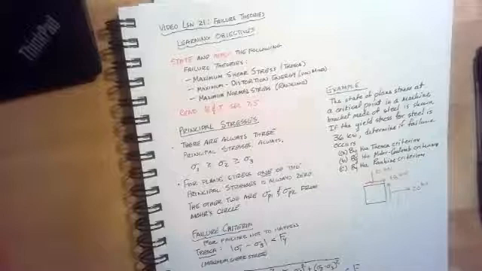Our learning objectives are to be able to state and apply the following failure theories. Maximum shear stress, which is also called the Tresca criterion. Maximum distortion energy, which is also called the von Mises criteria. And the maximum normal stress criteria, which is called the Rankine criteria.